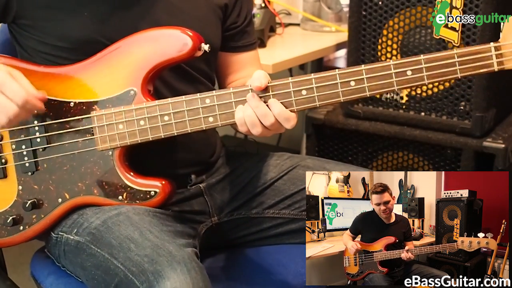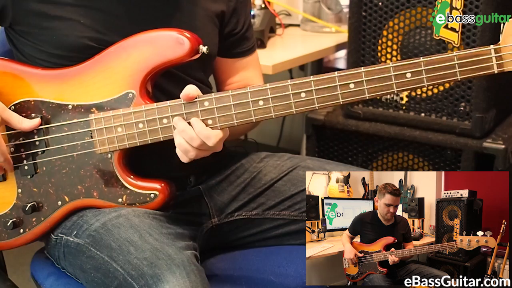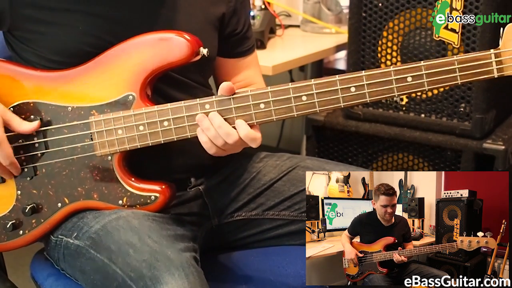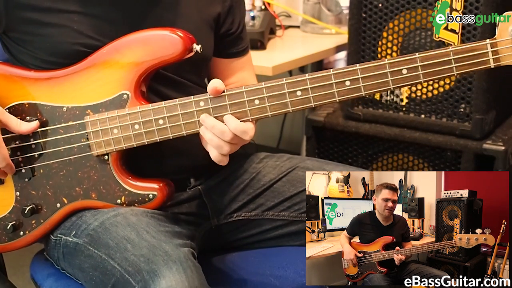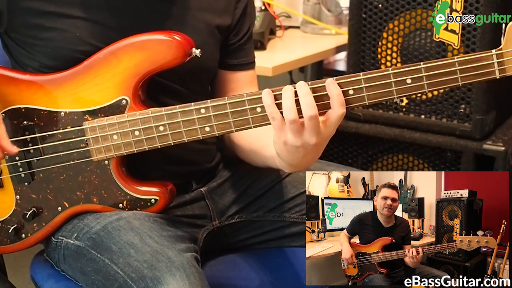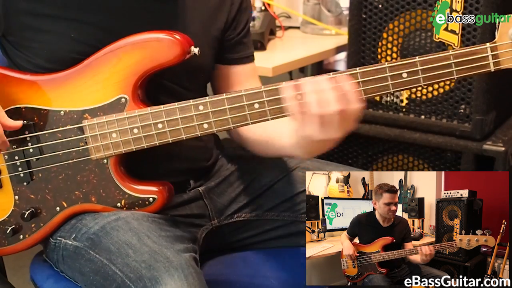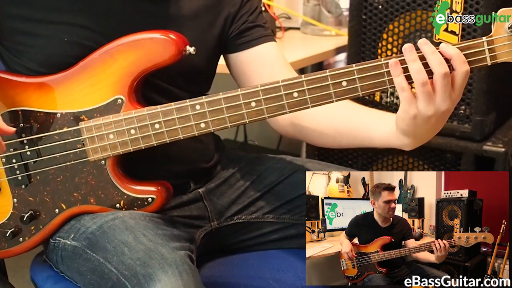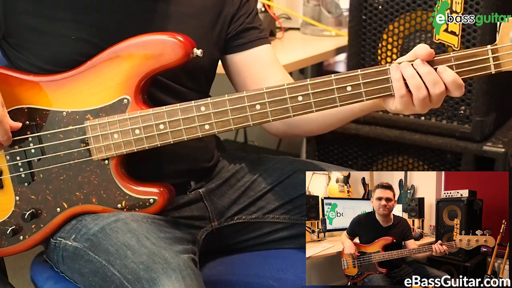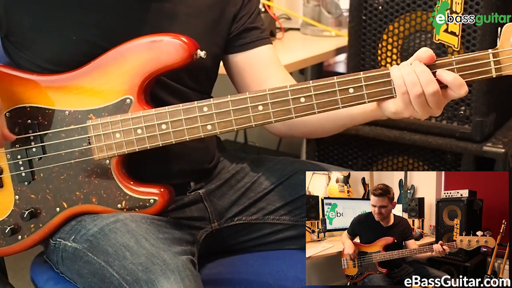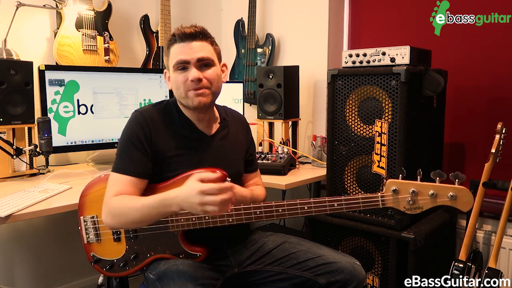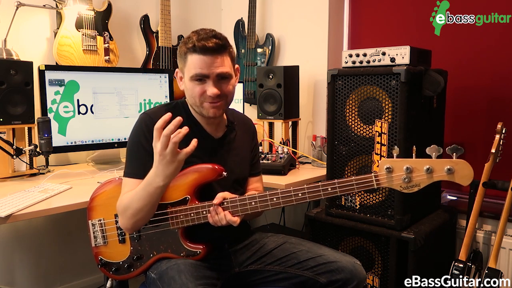Let's go up as the upper register. Let's take it back down again. So you can see having this understanding of what chords I am playing within the key of C major has opened up the whole of the neck to me now.